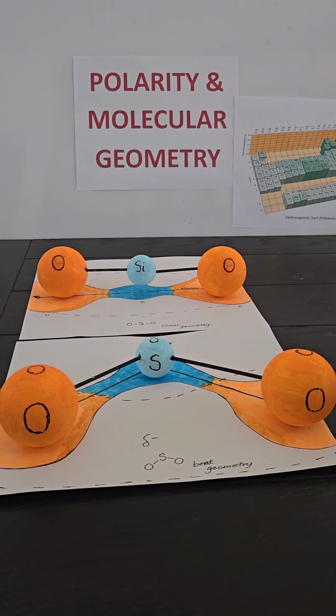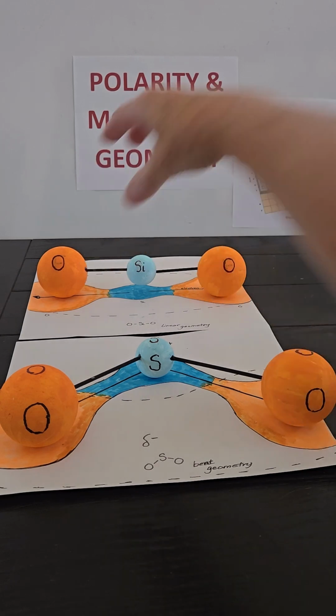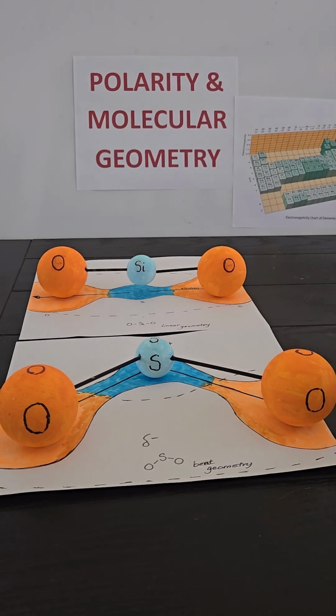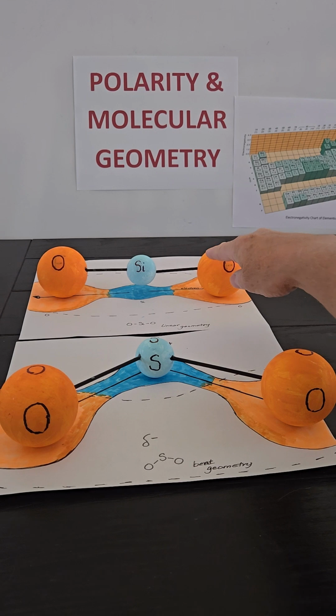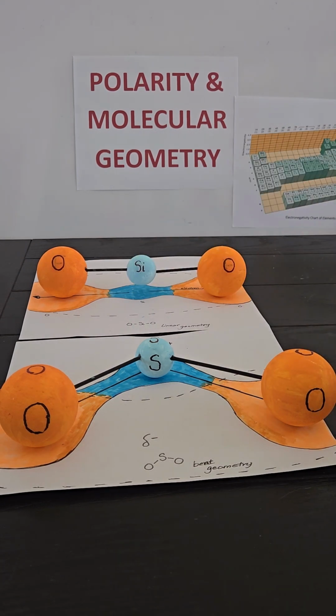From the model, the more electronegative oxygens do not create a partially negative side as they did with sulfur dioxide. Instead, the electrons are pulled 180 degrees from one another. This does not create a separation of charge. The charge is basically distributed across the whole line. Therefore, silicon dioxide, SiO2, is nonpolar, even though the individual bonds between silicon and oxygen are polar bonds. The molecule as a whole is not polar.